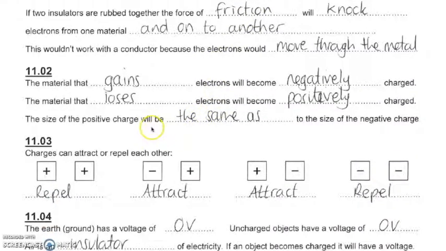So a material will become negatively charged if it gains electrons, and if it loses electrons, it will become positively charged due to the remaining positive protons. Okay, and again, the size of the positive charge will be the same as the size of the negative charge.